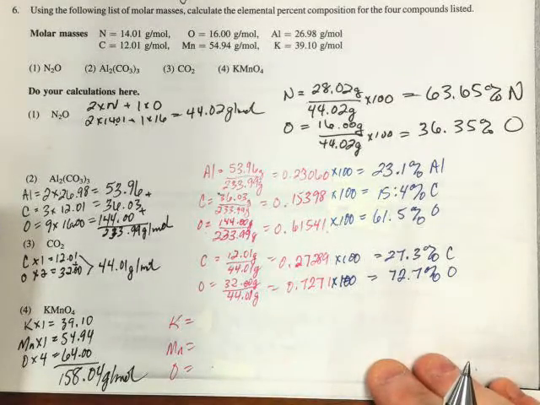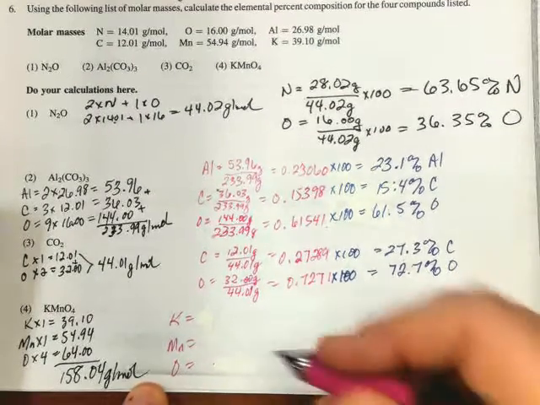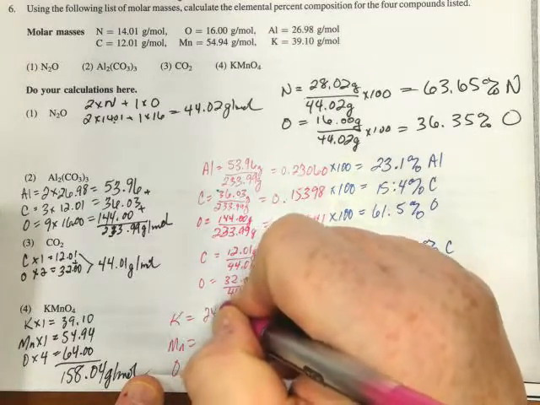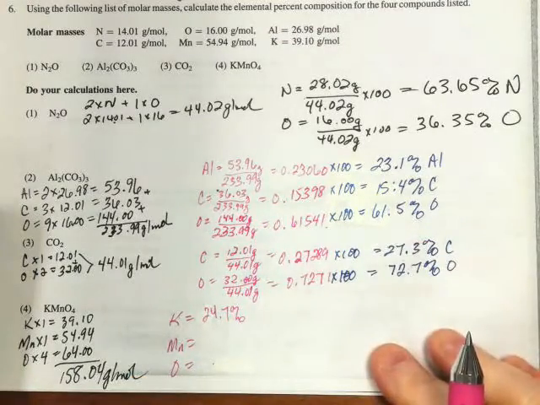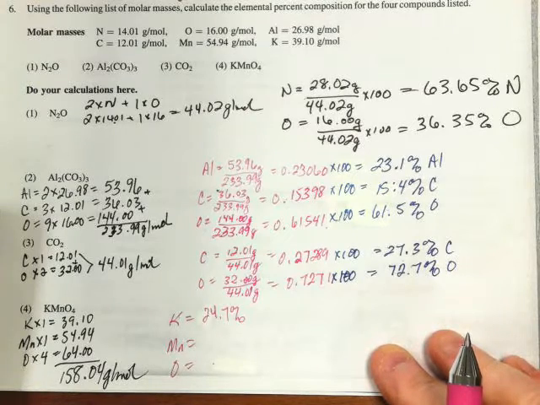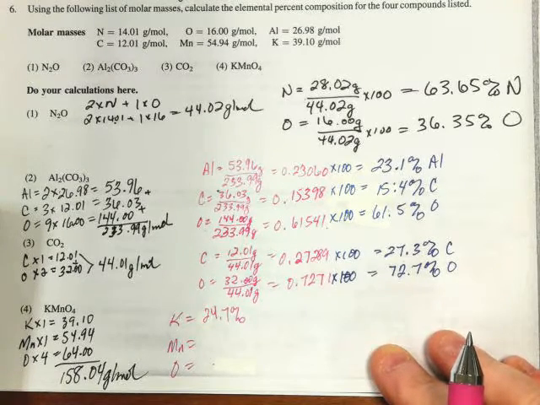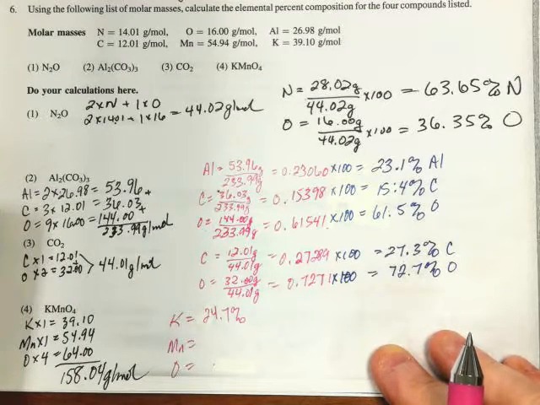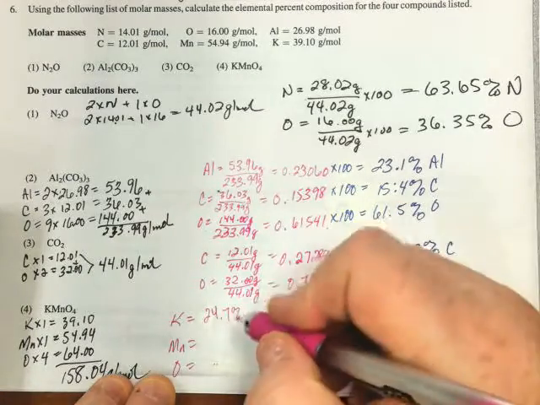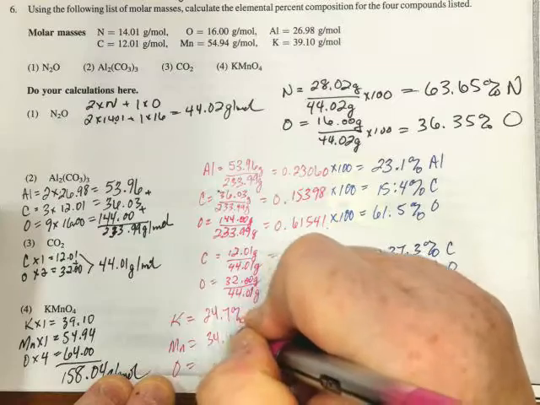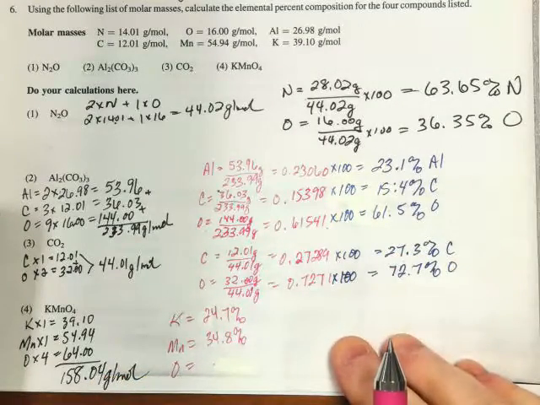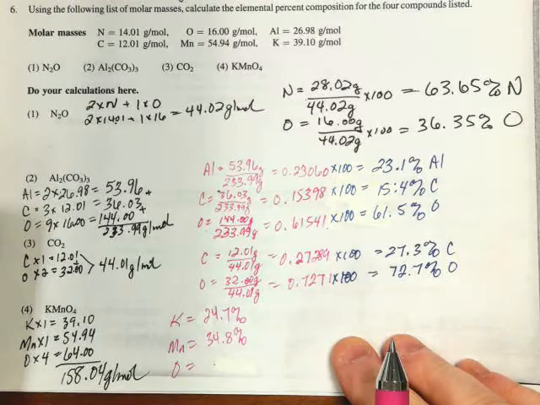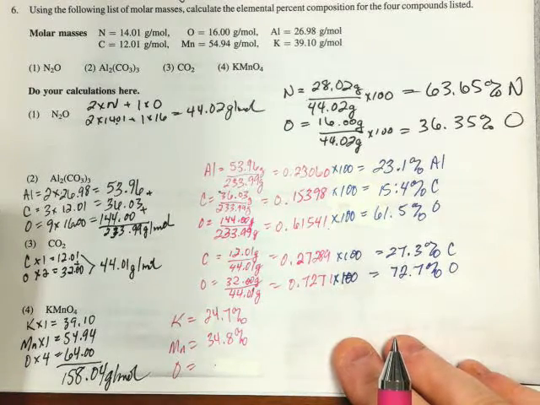So we take 39.10 divided by 158.04 times 100, and we get 24.74. So we're going to call that 24.7%. For manganese, we have 54.94 divided by 158.04, the molar mass of the compound, times 100, and we get 34.76. So I'm going to round that to 34.8%. And then oxygen, we had 64 grams divided by the molar mass of the compound times 100, and we get 40.49.